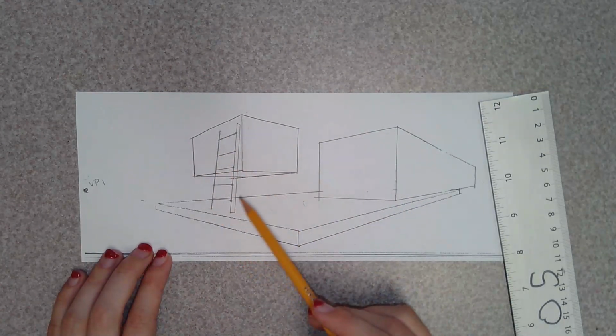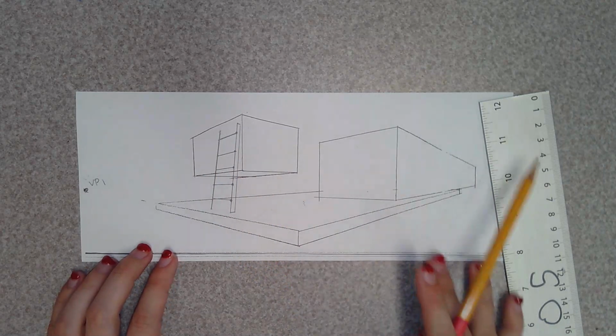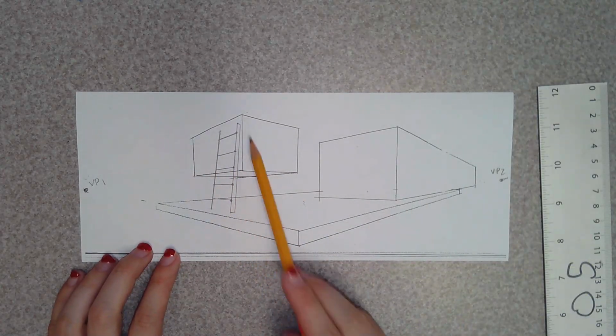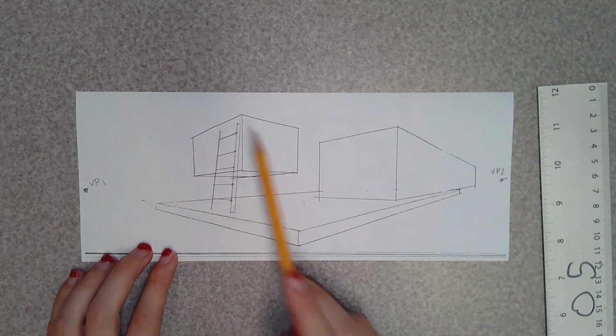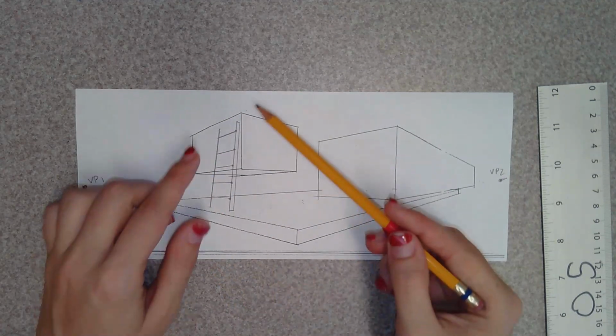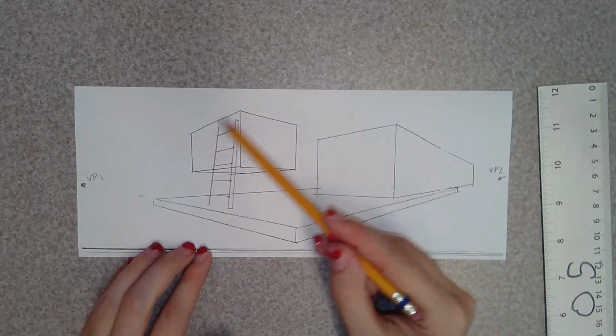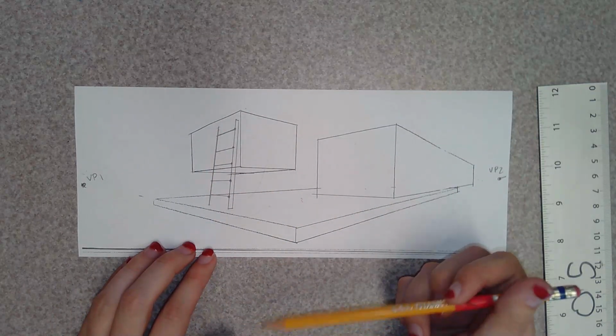If you feel like you struggle with 2-point perspective, you're like, oh my gosh, this is awful, I really am not having a good time, a ladder may be a good connection for you. It's pretty simple and quick to do, okay? So a ladder may be your buddy.